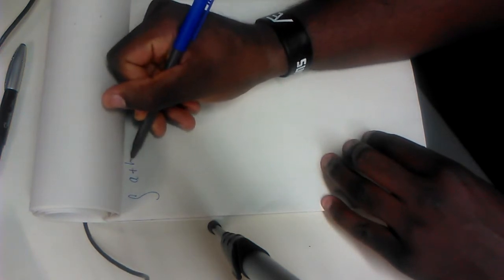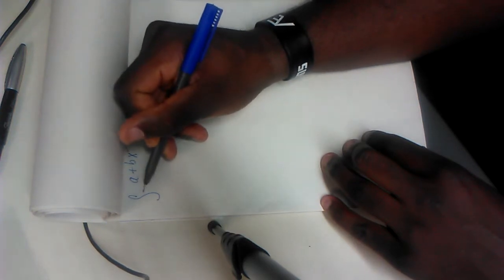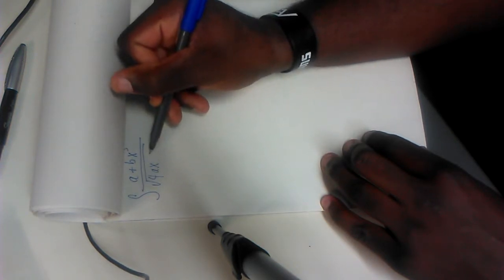All right, let's go ahead and look at a trickier one. Let's look at the integral of a plus bx to the third, all over radical 4ax plus bx to the fourth.